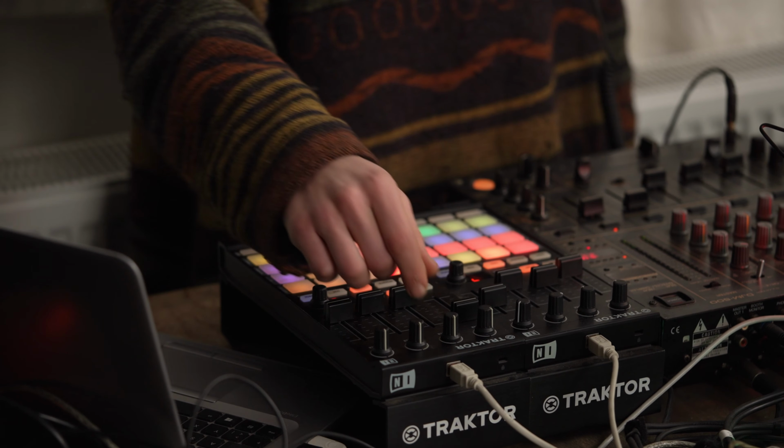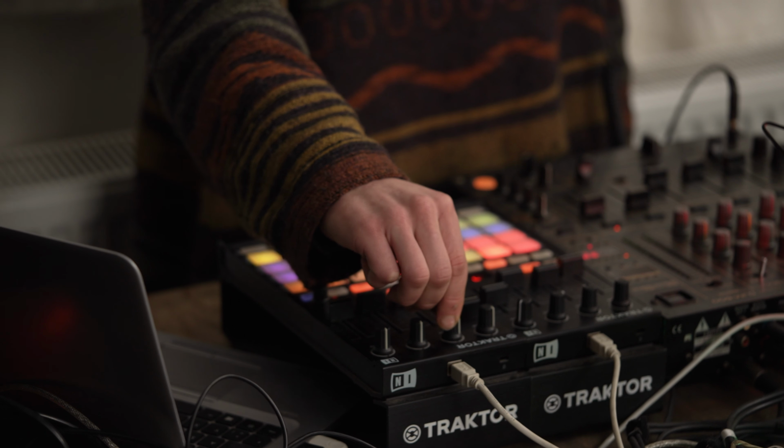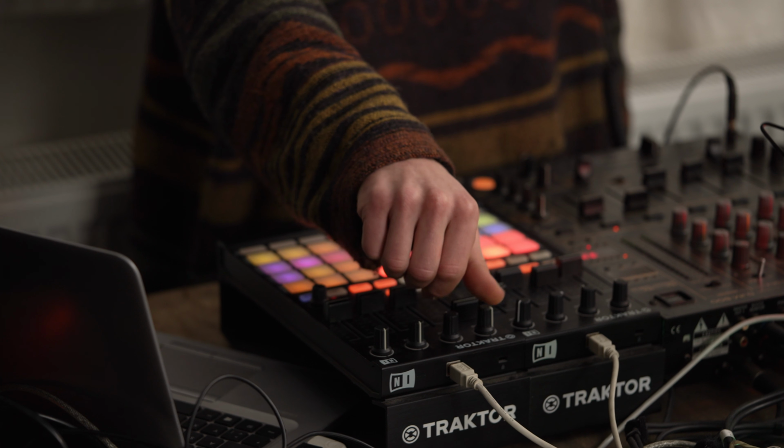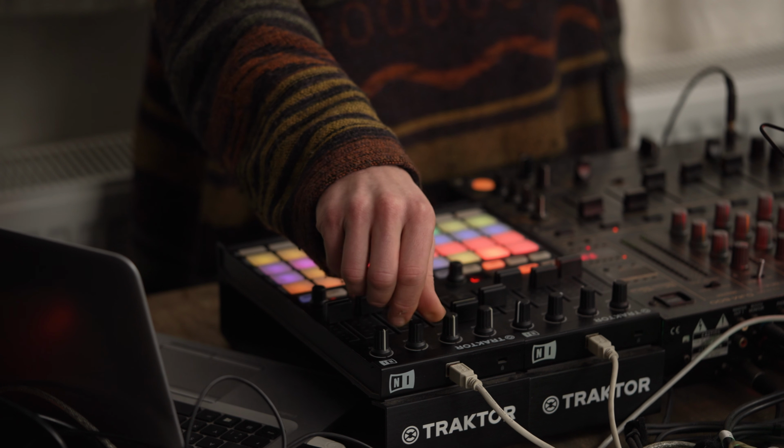Here it is possible to adjust the input frequencies by turning effect knob 1 for the low pass filter and knob 2 for the high pass filter.